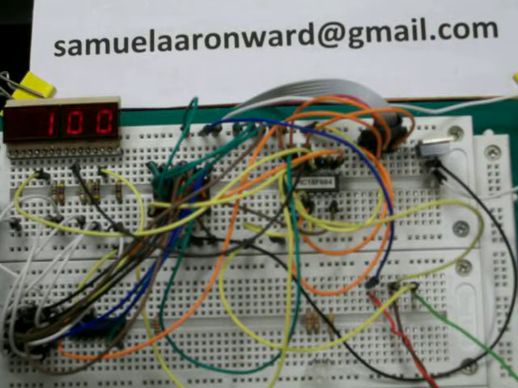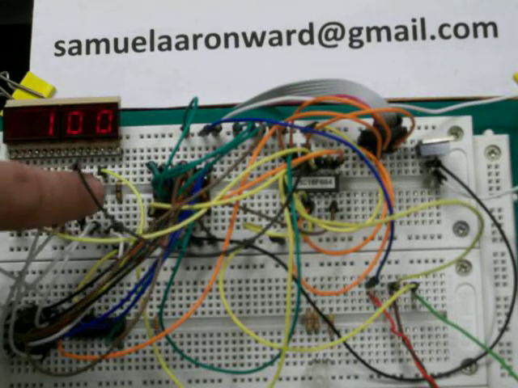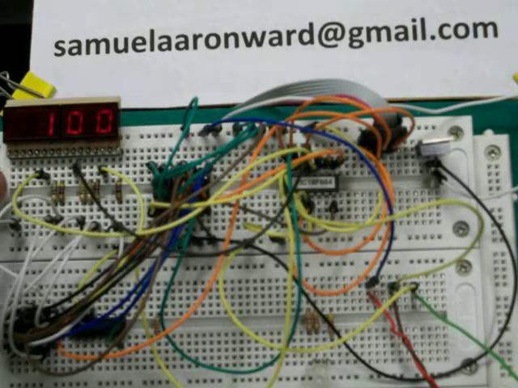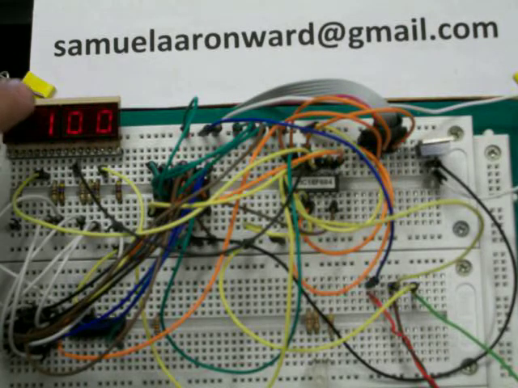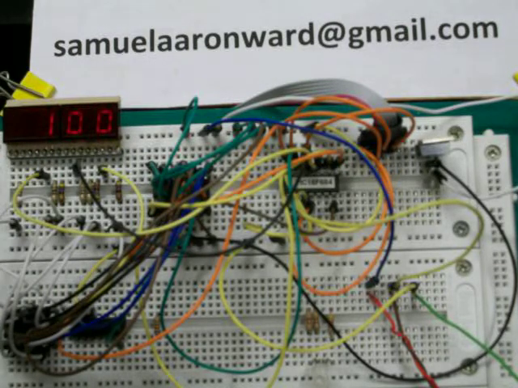I also decreased the value of my current limiting resistors here, these 7 here, so that I get a brighter display and I have a real strong contrast now.